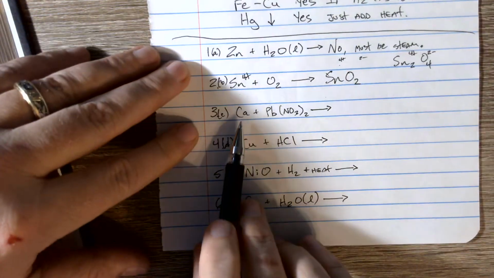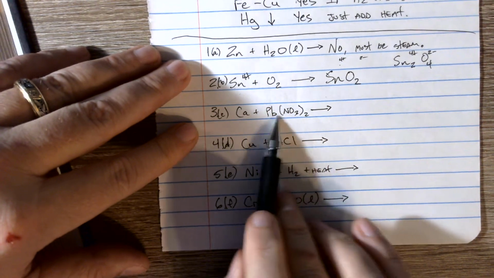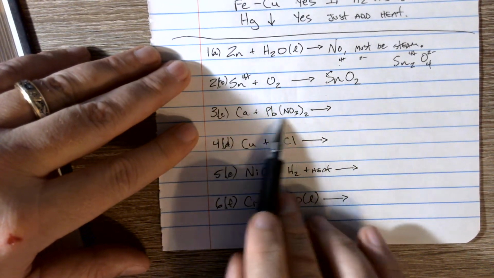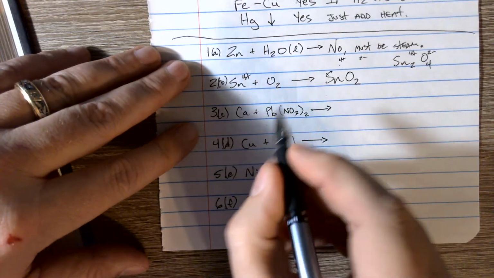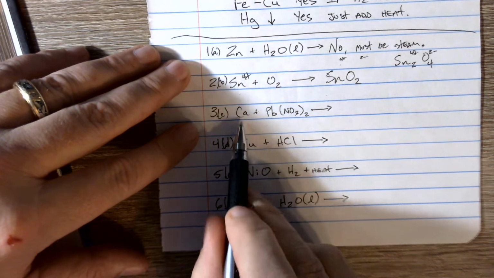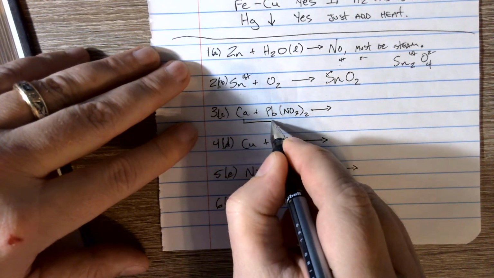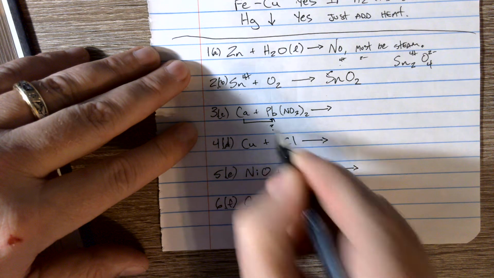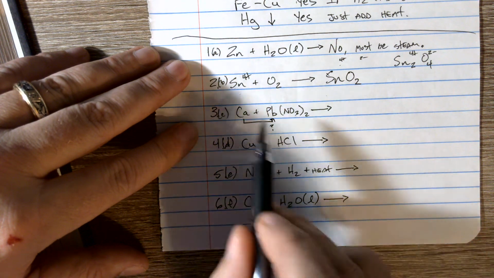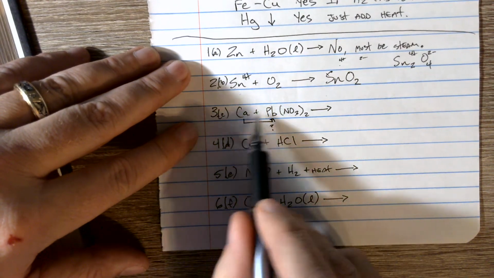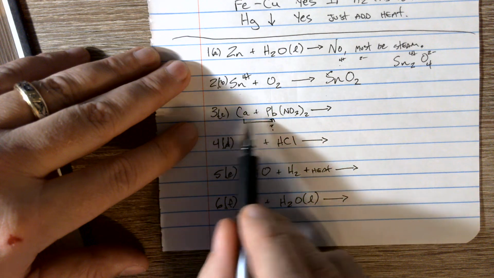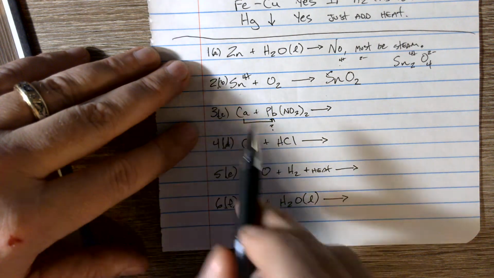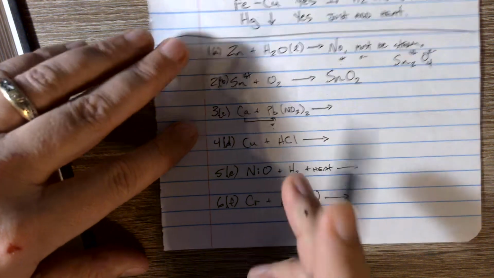Let's go to this next one. Calcium and lead nitrate. So here's what we're asking. This is just a simple single replacement. We are asking the question, will calcium displace lead? We're not worried about calcium and nitrate because remember, like has to bump like. That's what we kind of did when we did single replacement reactions. So will calcium bump lead?